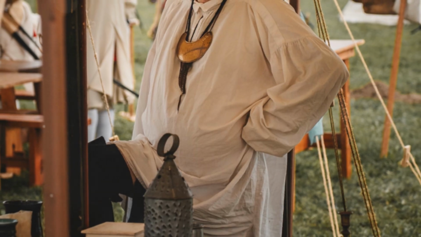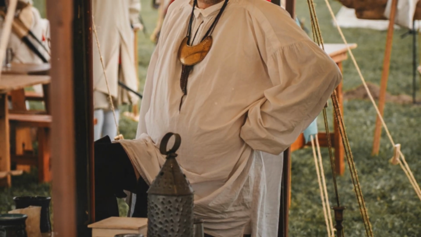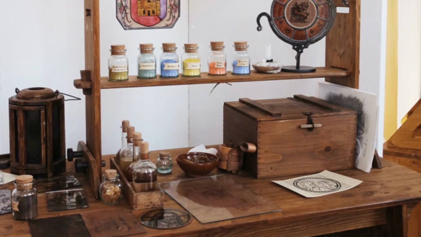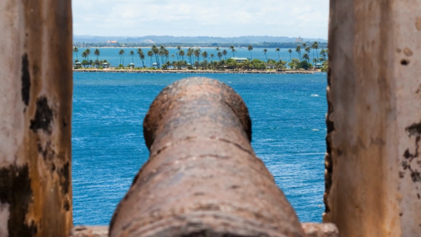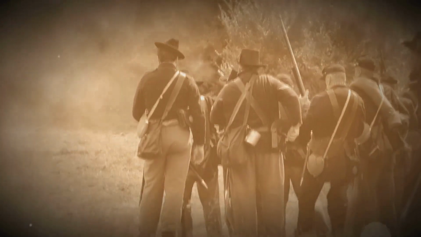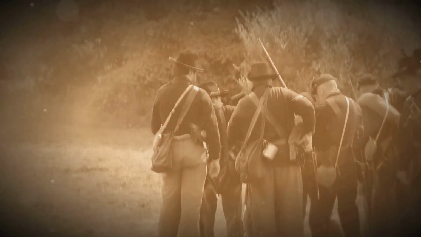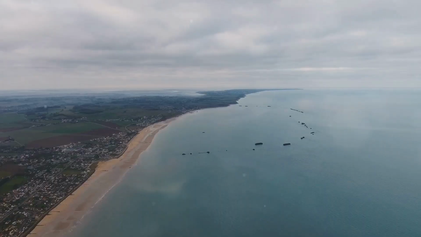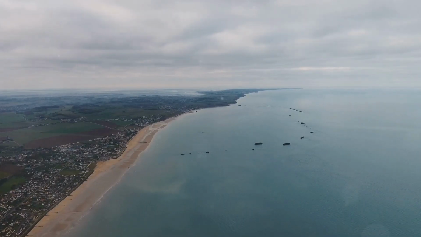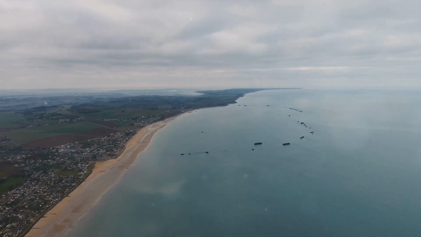The twin battles of Jena and Auerstedt in October 1806 resulted in the crushing defeat of the Prussian army. The Peninsular War, which began in 1808, marked a turning point in the Napoleonic Wars. Napoleon's invasion of Spain and Portugal opened up a new front that would drain French resources for years.